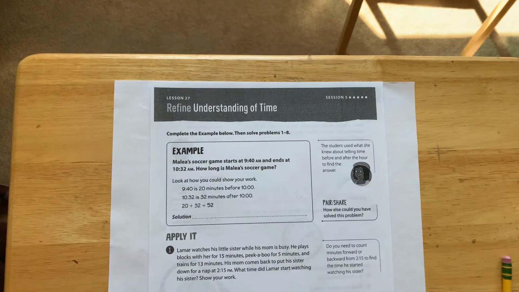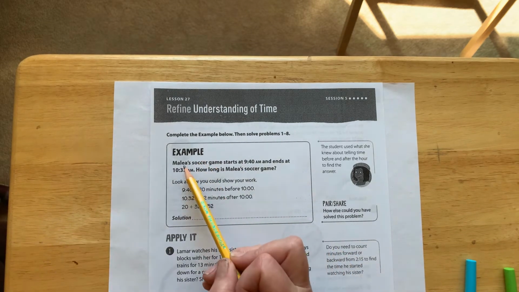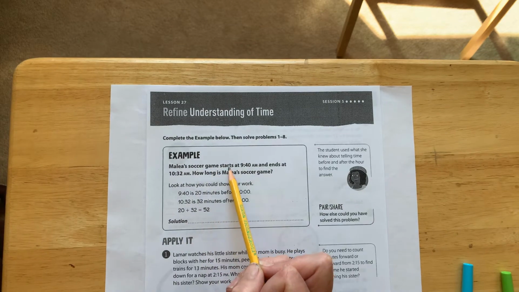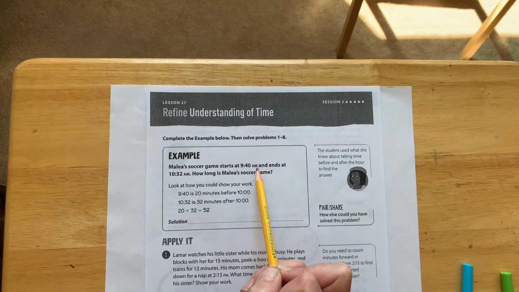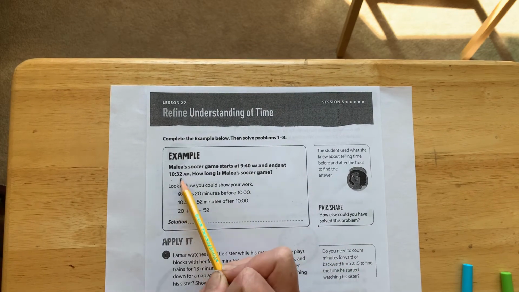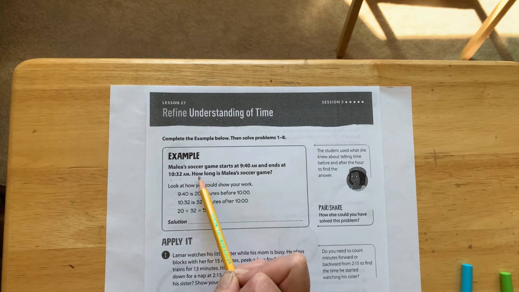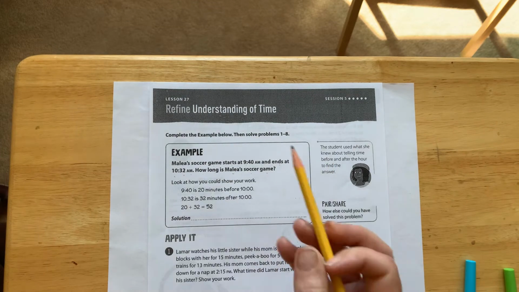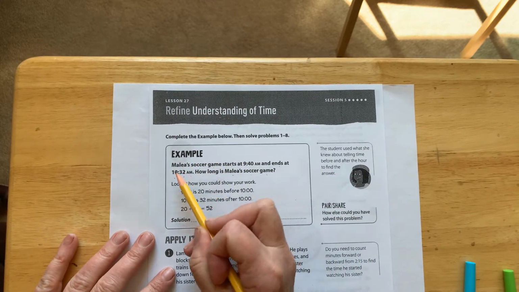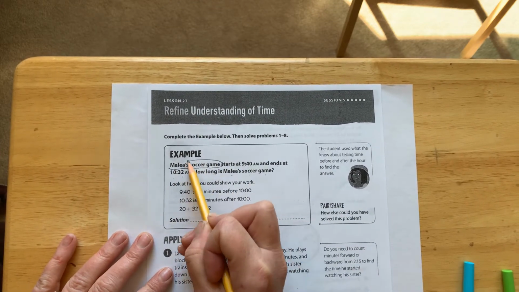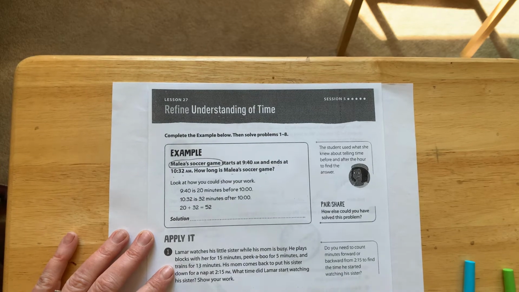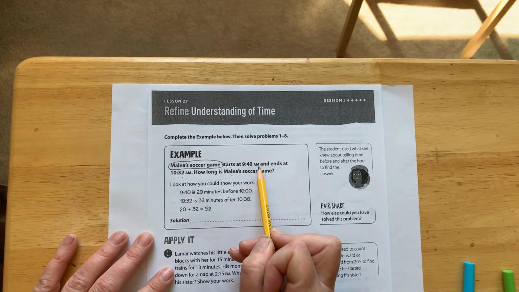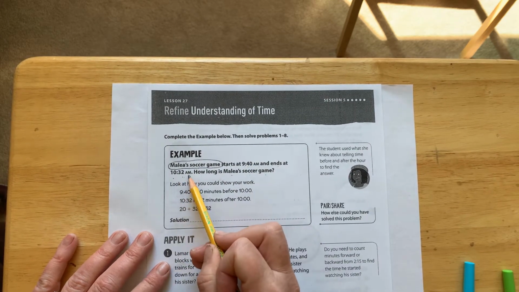Okay, now you should have page 611, and we're going to start with our example. Malia's soccer game starts at 9:40 a.m. and ends at 10:32 a.m. How long is Malia's soccer game? Okay, Malia's doing a soccer game, and it starts at 9:40 a.m. and ends at 10:32 a.m.